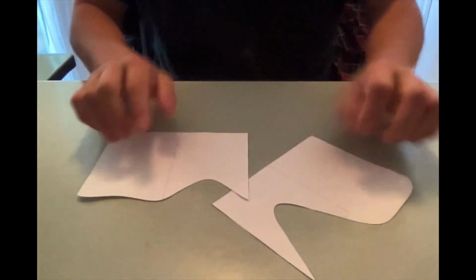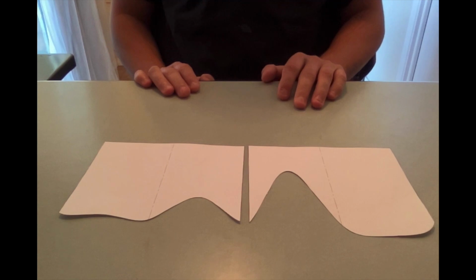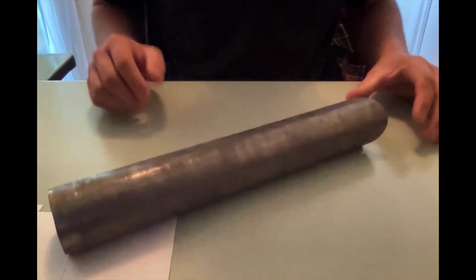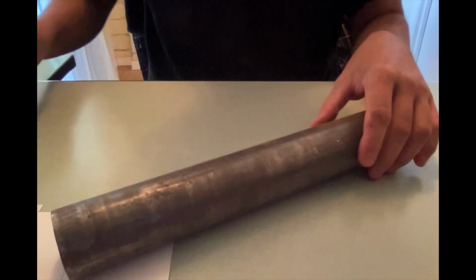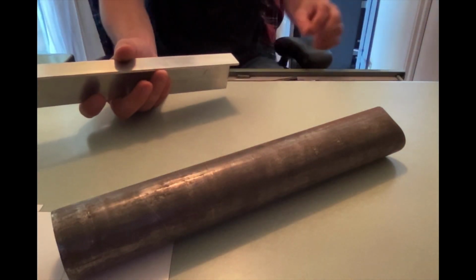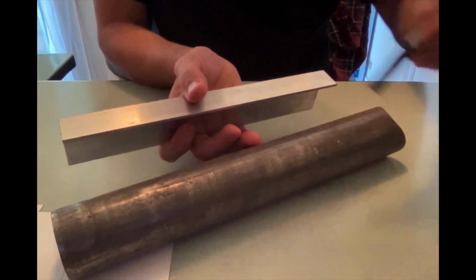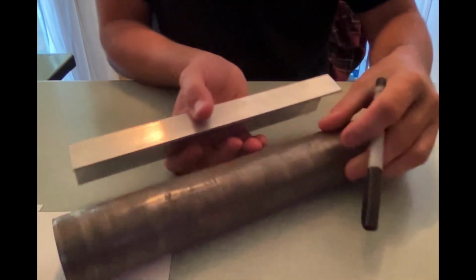Okay, there we have it. We've got our 2 templates cut out and ready to go. So next thing we need to do is get a tube that is long enough to make our part, and we need to draw a straight line down the length of our tube.